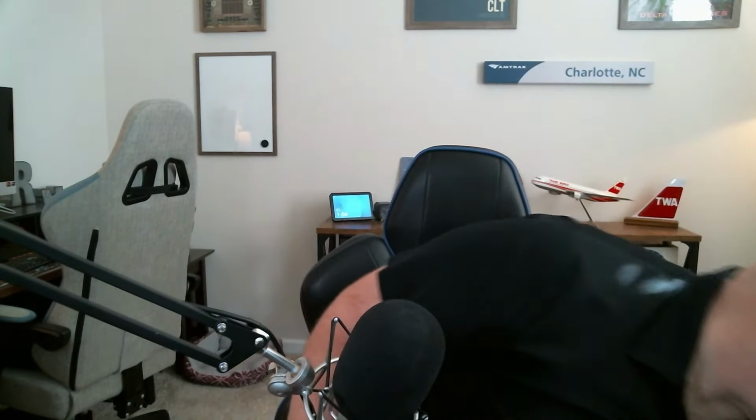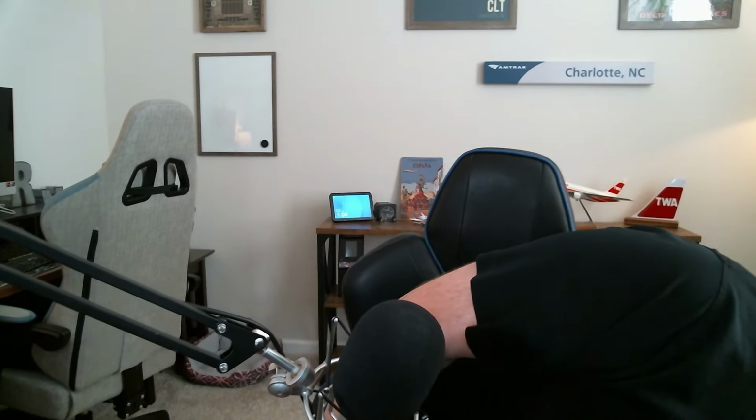As a matter of fact, where can I get it? Here it is. I got one of these fancy little things from Best Buy the other day. This is an Elgato, so I'll be able to plug my iPad into the computer and be able to show you guys live how that app works.